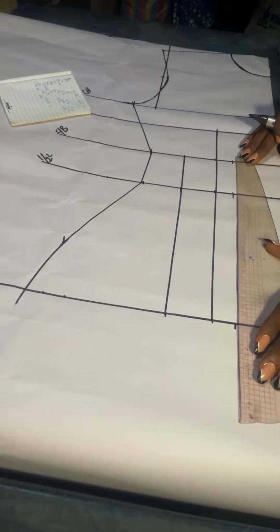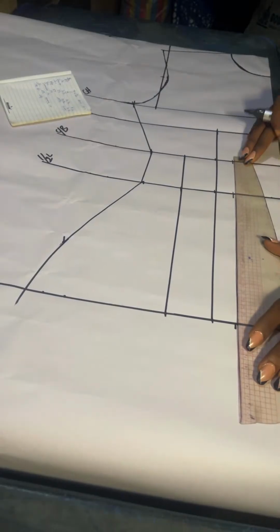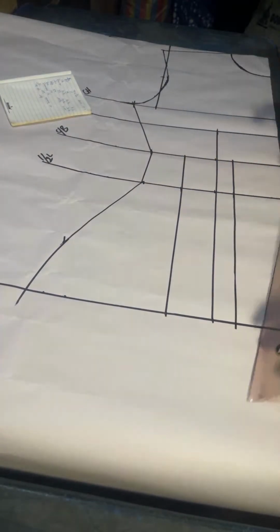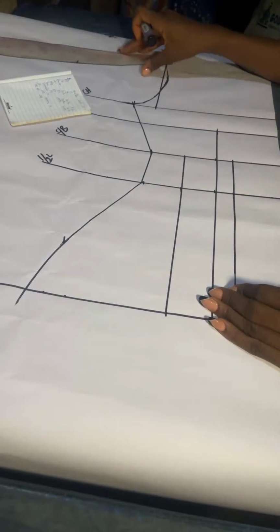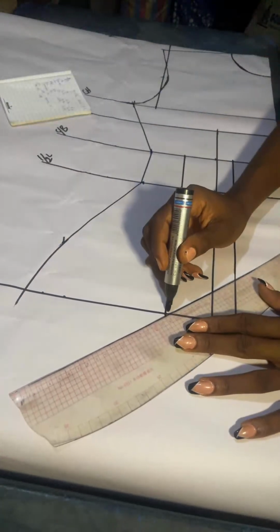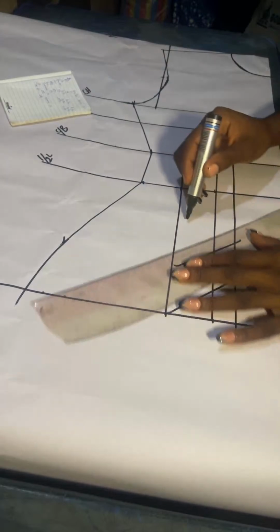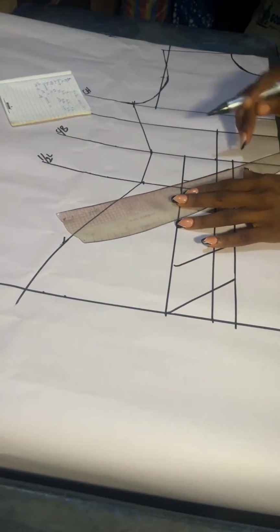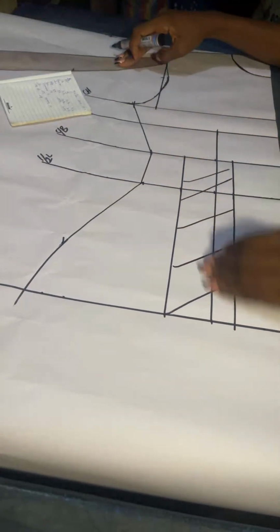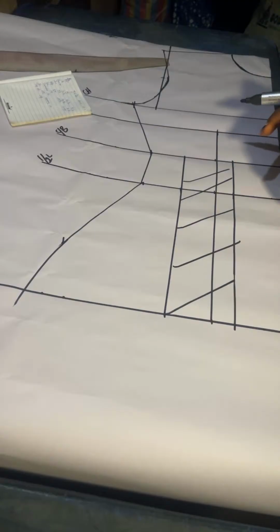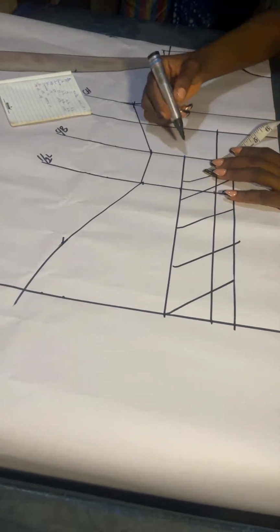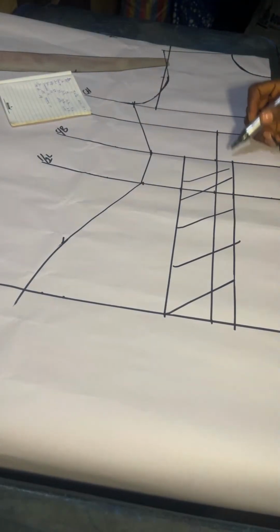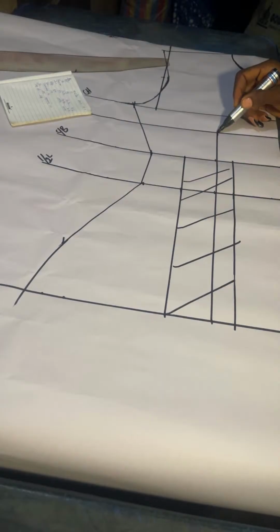Just stop at the underbust. So as we have this now, you guys already know that we are not using this middle line anymore. This line, we are going to be taking it off. After that, this one now, I'm going to connect this to this place, and then this 1 inch as well, I'm going to connect it to this place as well.